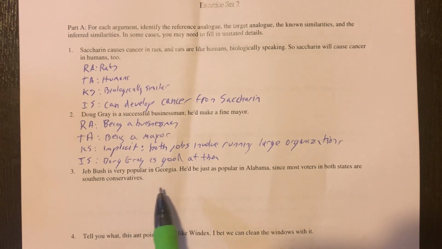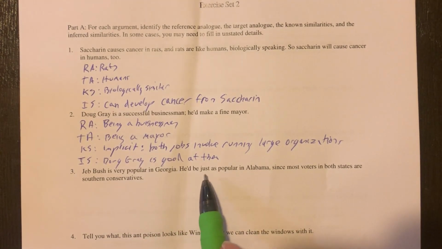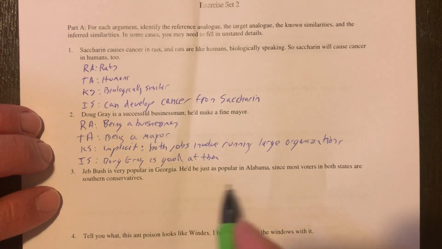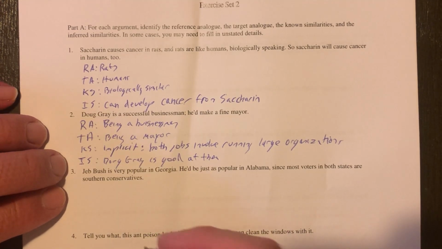Jeb Bush is popular in Georgia. He'd be just as popular in Alabama, since in both states voters are Southern conservatives. So again, what you want to do is look for the opposing pair here. So that's going to be Georgia and Alabama.